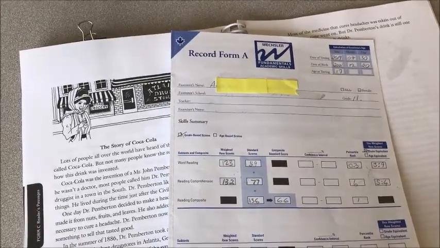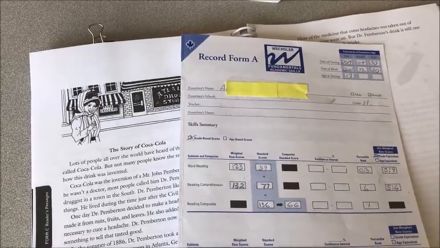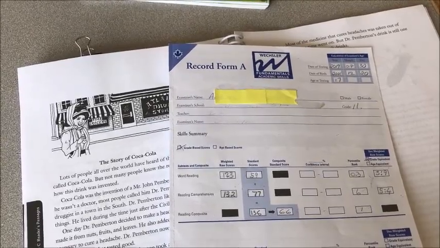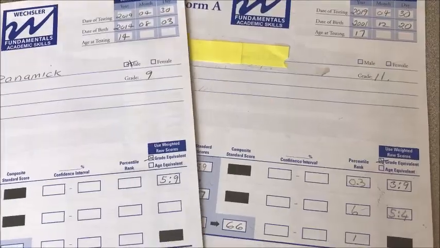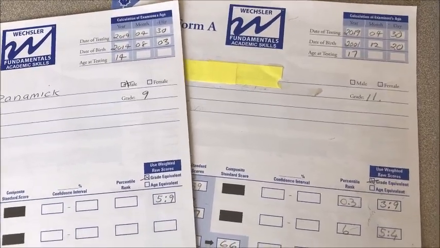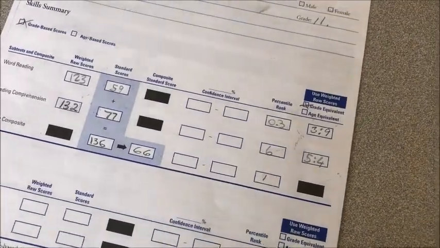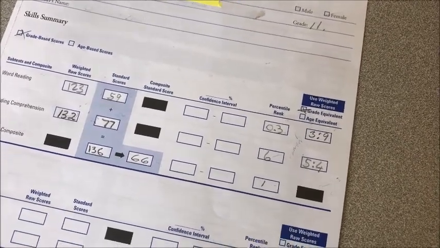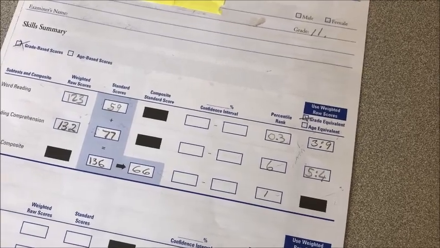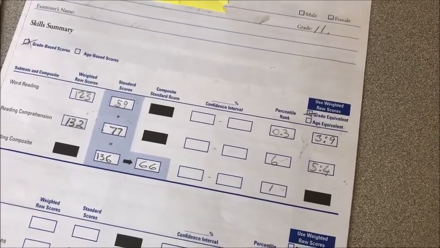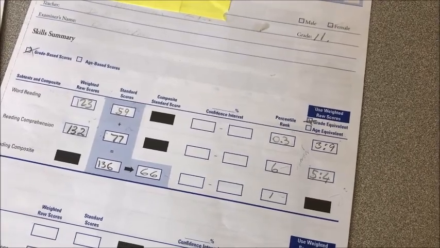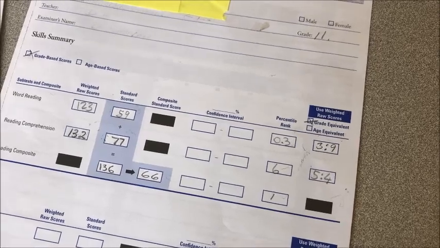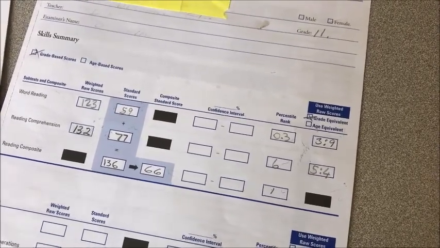So you're probably wondering at this point, where does the Flynt-Cooter diagnostic assessment fit in with the Wechsler Fundamentals Academic Assessment, the WFAA? The Flynt-Cooter comes after you've administered the WFAA. While the WFAA gives us a reading grade level, an equivalent grade level, and tells us that the student is reading way below their actual grade level, it doesn't tell us why they're reading at that level. It doesn't tell us what problems or challenges they have. It doesn't actually tell us what their strengths are.